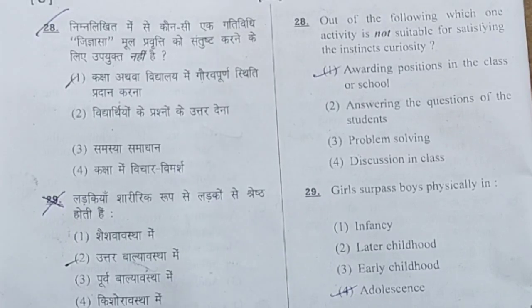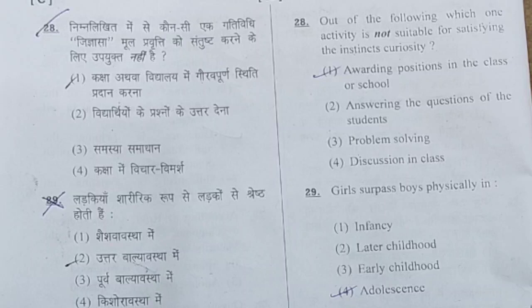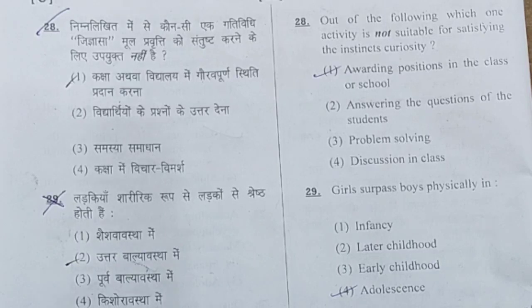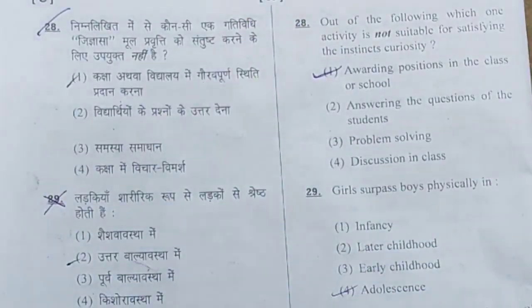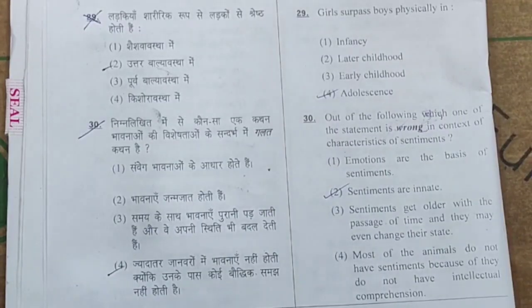Out of the following, which one activity is not suitable for satisfying the instinct's curiosity? First, avoiding positions in the class or school. Second, answering the questions of the students. Third, problem solving. Fourth, discussion in class. The correct answer is option 1, avoiding positions in the class or school.